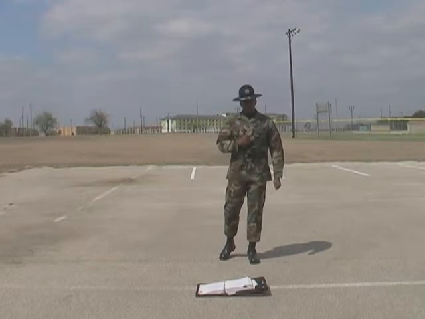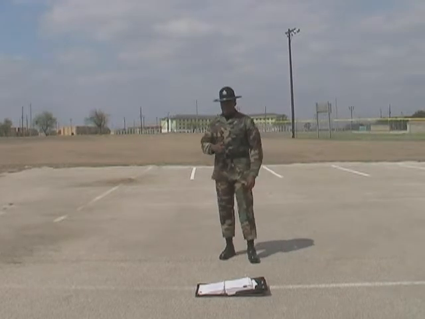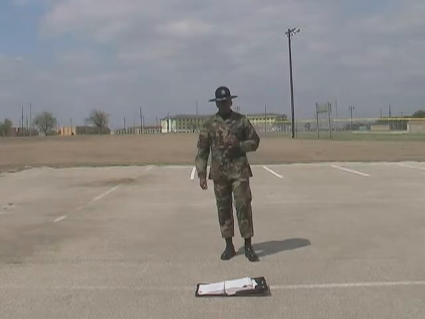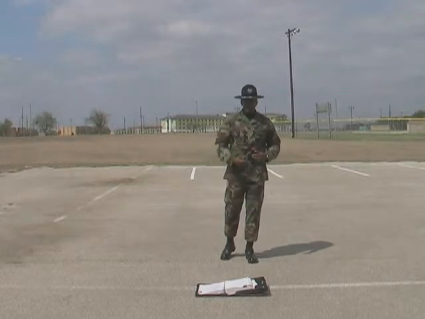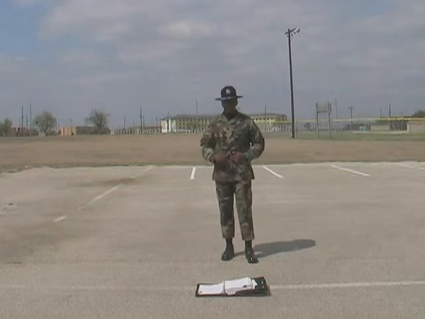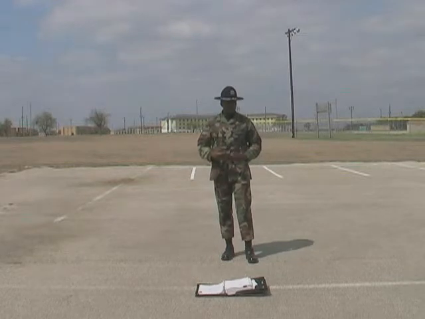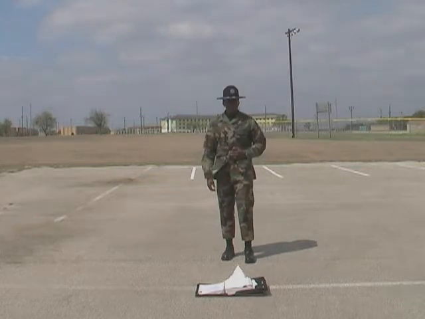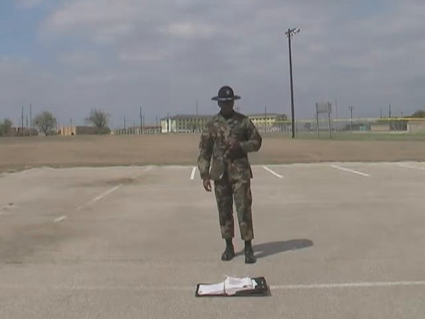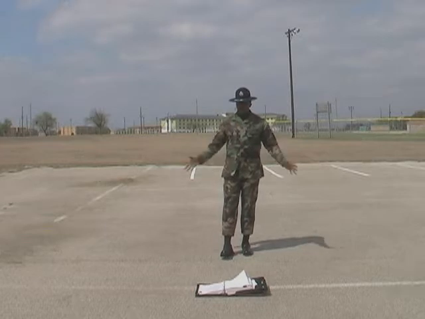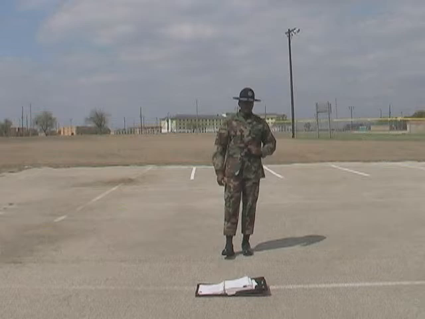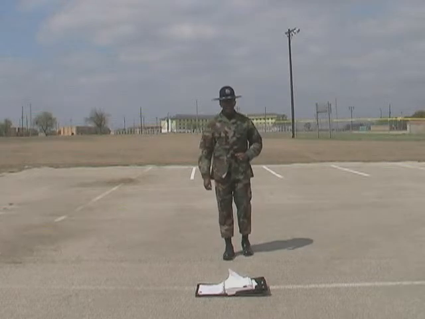As with any drill movement, there's a certain set of requirements that we must meet before we are able to perform this drill movement. The requirements are first and foremost that we must have enough trainees or individuals to form a flight. We must have at least 2, but no more than 4 elements. Second, we must have enough room to form a flight. Last but not least, this drill movement must be performed at the cadence of quick time.